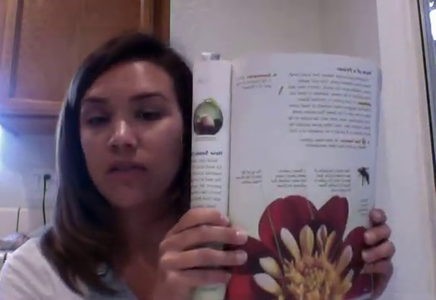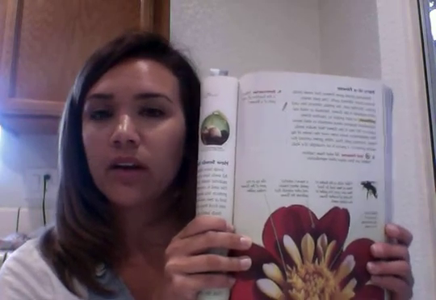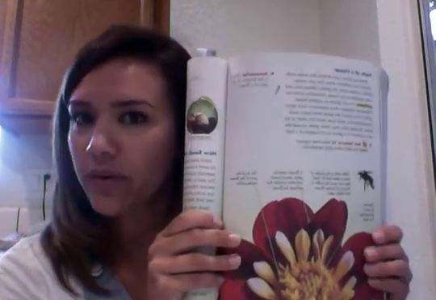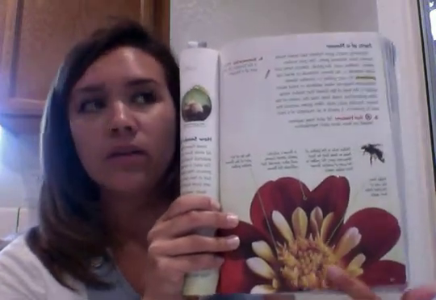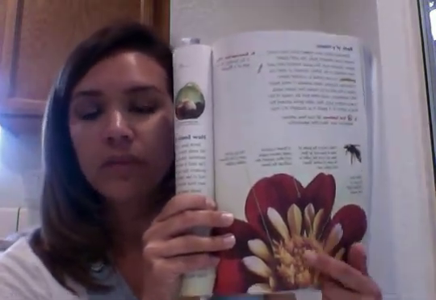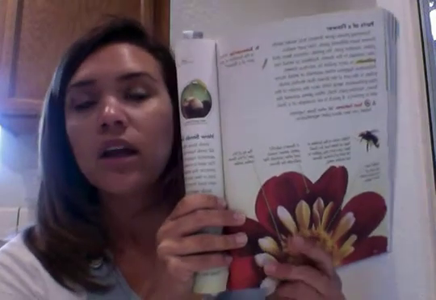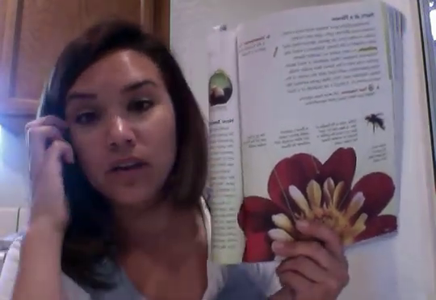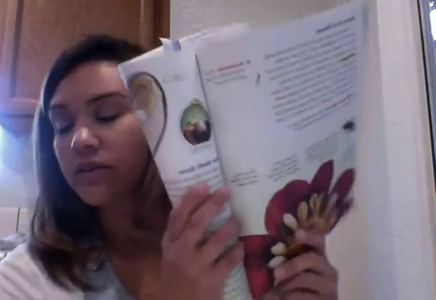If I have fruit growing, the bees or the hummingbirds or the butterflies will come and sip up the nectar and dust that pollen around so they can pollinate that flower and therefore make me delicious food. If you wanted to talk about a different part of the flower, go for it. But I like the petals. So that's one of your questions too.